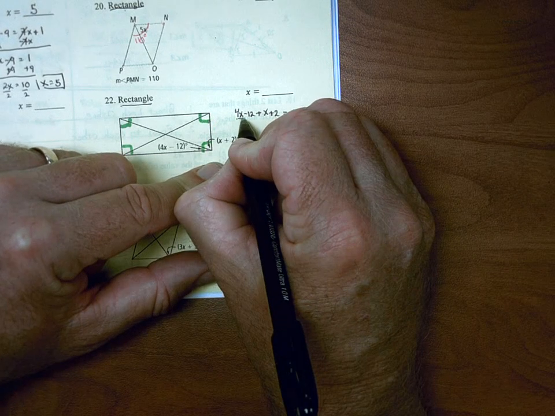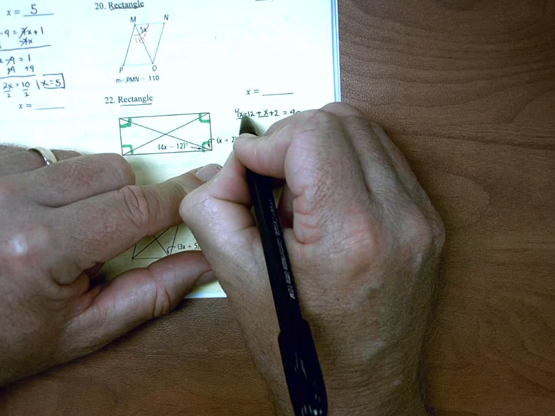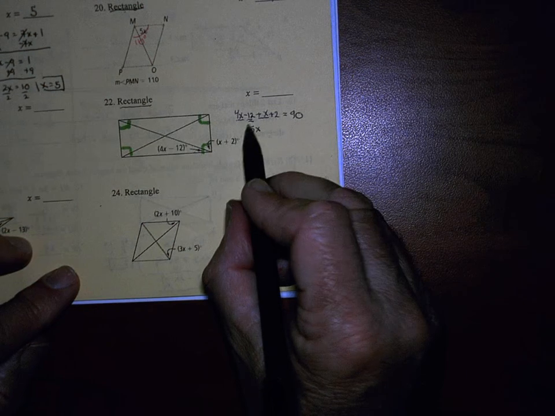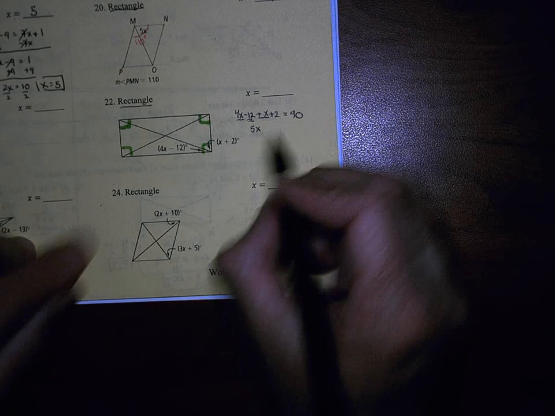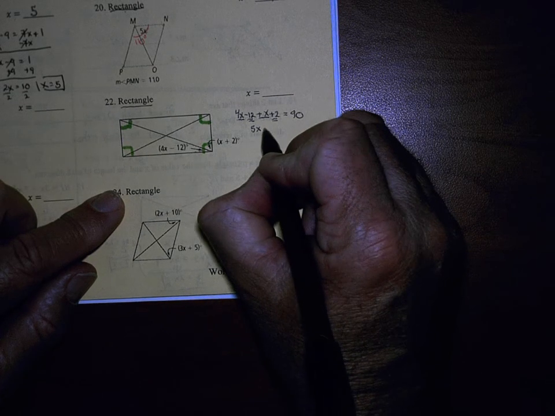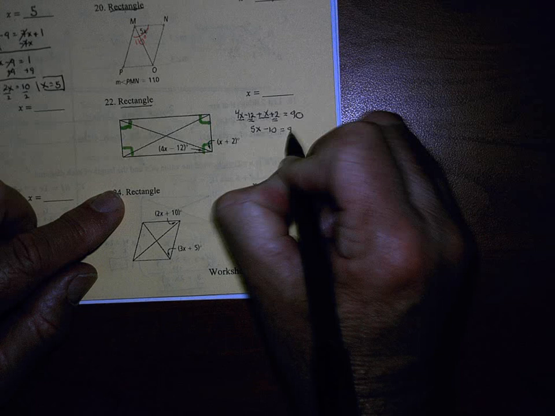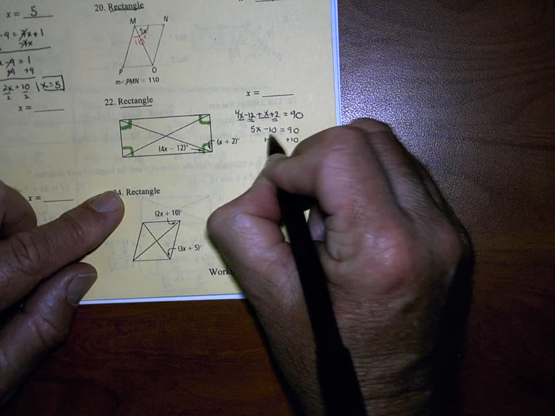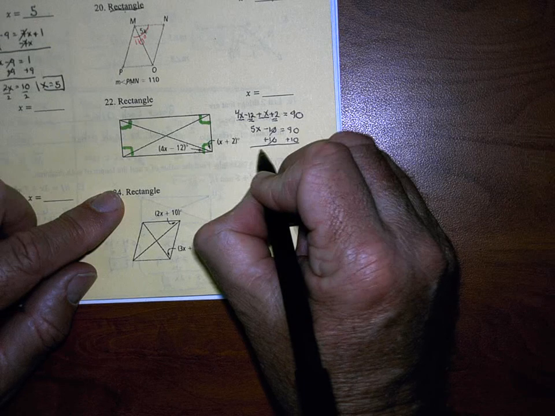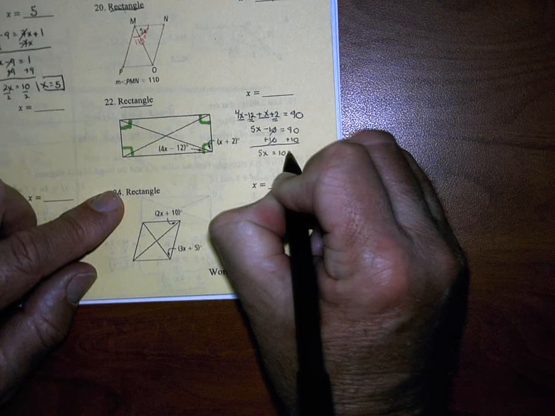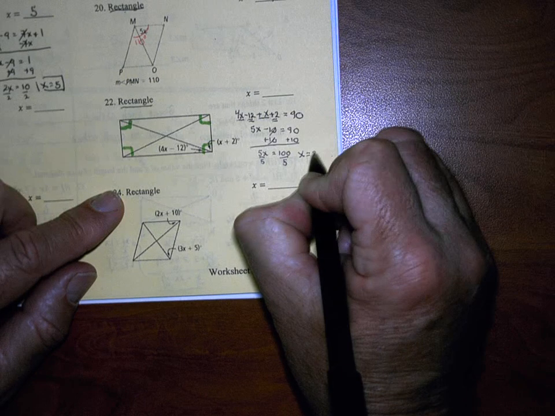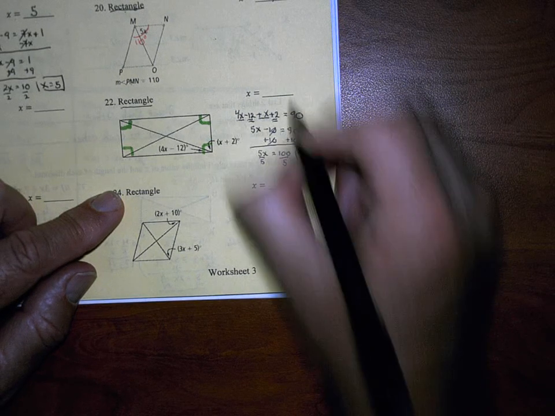So I would combine the like terms. 4x plus x makes 5x. Minus 12, there go the lights. Hold on. So minus 12 plus 2, well, that makes it a lot easier to see, is minus 10. That would be equal to 90. Adding 10 to both sides of the equation, after the 10's cancel out, the equation would become 5x is equal to 100. Then, of course, you would divide both sides by 5. Therefore, x is going to be 20. So that would be your answer to number 22.